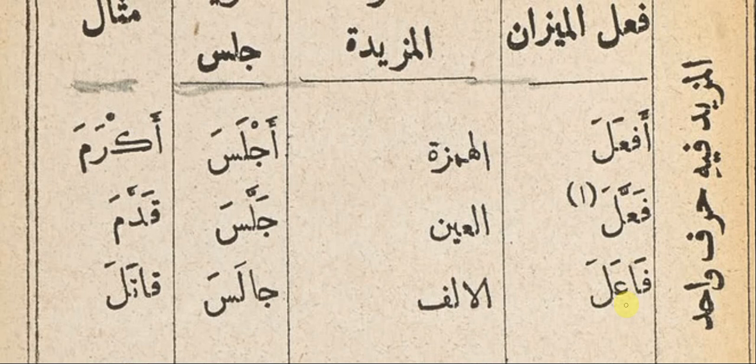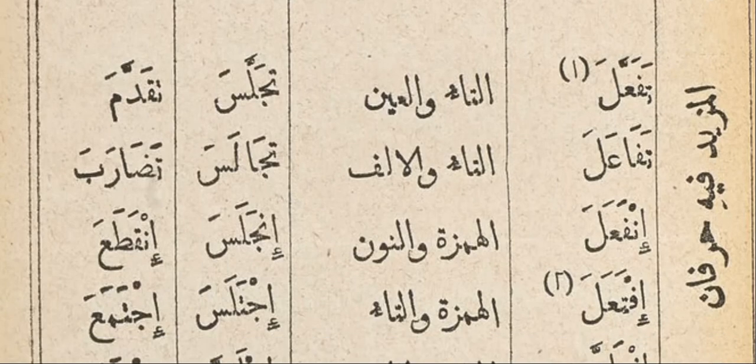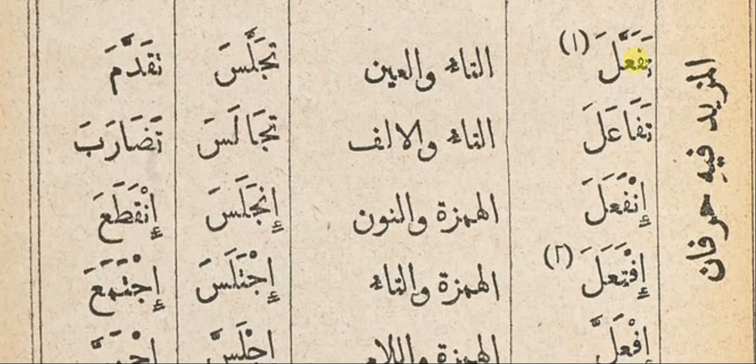So now you have the three I talked about. When you add one letter, you get three variations on this word فعل: أفعل, فعل, فاعل. If you add two, you get these five here: تفعل, تفاعل, انفعل, افتعل, افعل.